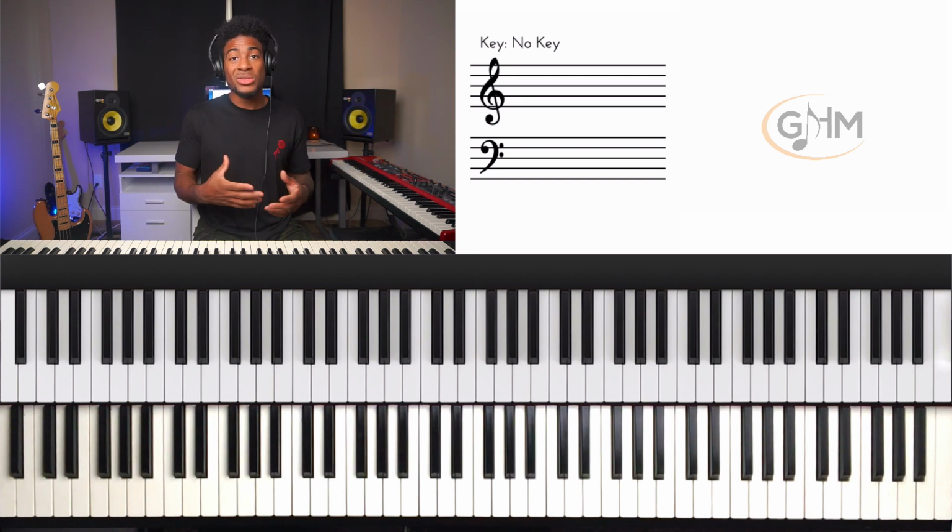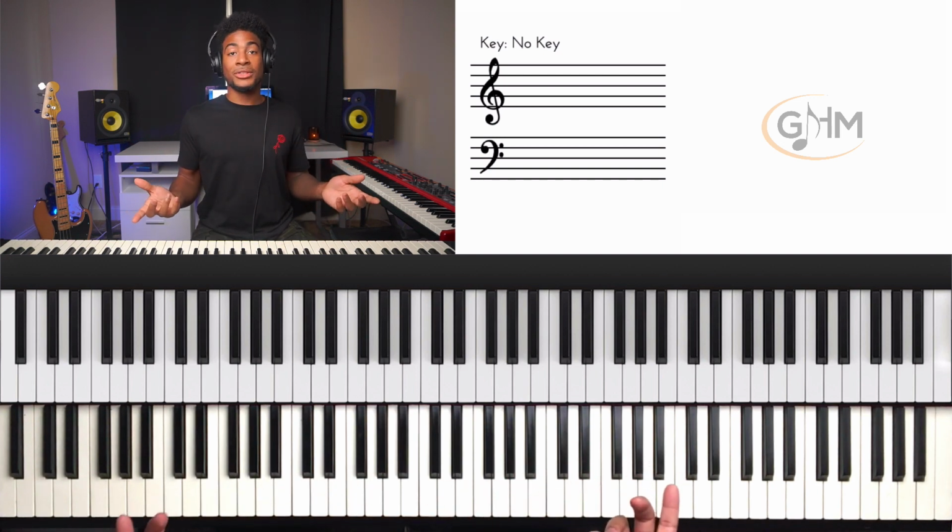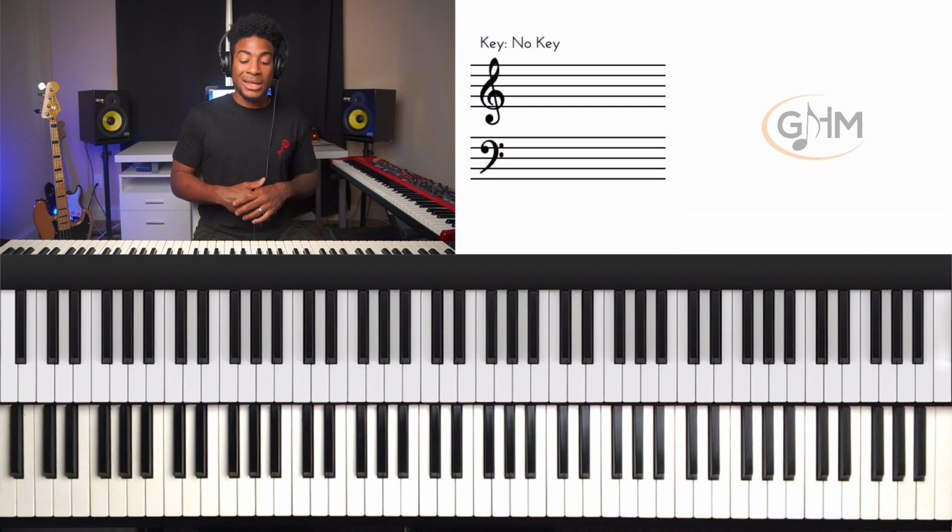So where do we use these altered chords at? Like why do I even need to know what the heck a flat 9, a sharp 9, or any of these dumb numbers are anyway, right? So the main context that you're going to find altered chords used in gospel and jazz is mainly as a passing chord.